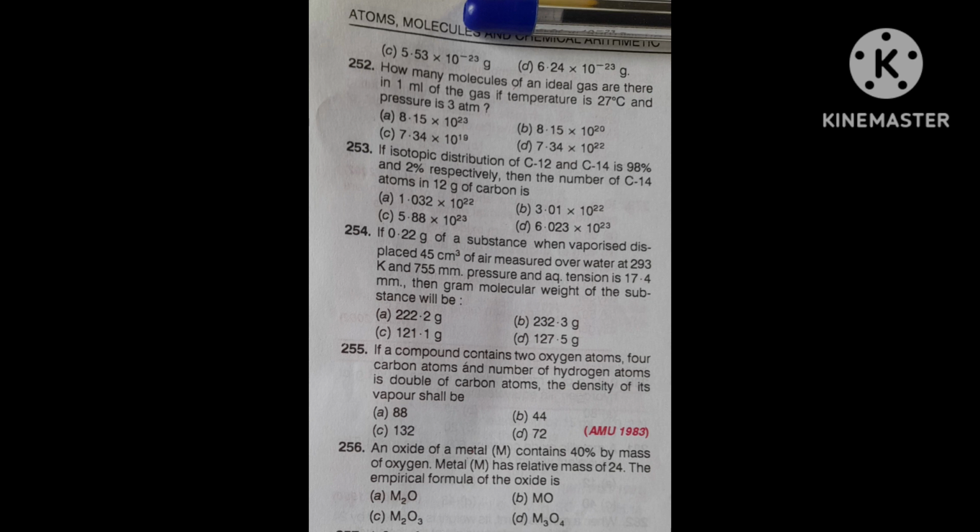In 1 mole there is Avogadro number, 6.02 into 10 to the power 23 atoms. So you multiply 0.24 divided by 14 into Avogadro number. After solving, you will get 1.032 into 10 to the power 22 atoms.